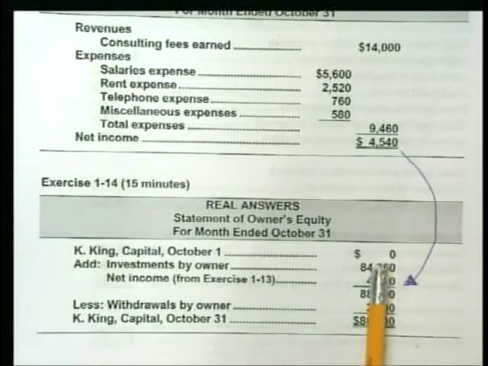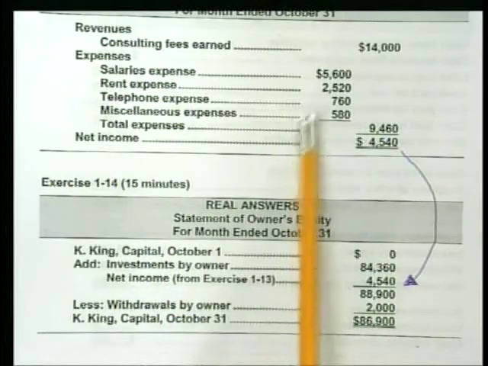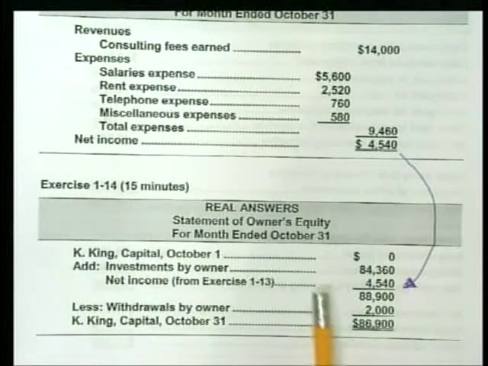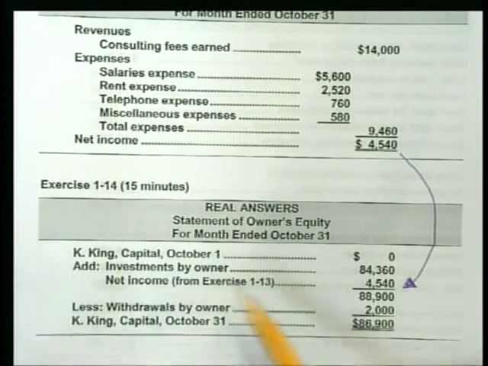So we added the investments by the owner of $84,360. We added the net income that we got from up here. We subtract out the withdrawals, and that gives us our ending balance of capital. Sometimes people will have this account called Capital, parentheses, King, or sometimes they will put the name King and then Capital. Again, there is some wiggle room in accounting, so you just need to be familiar with it both ways. The same way with withdrawals.